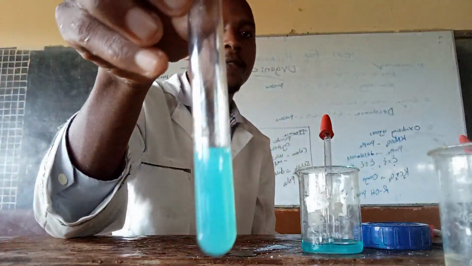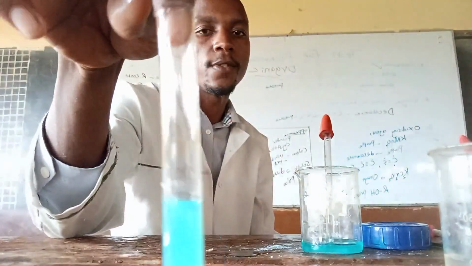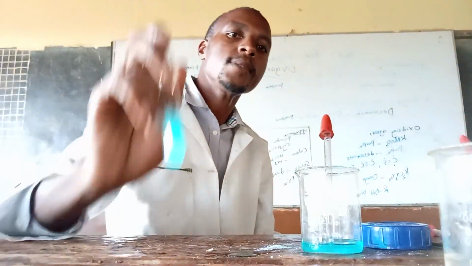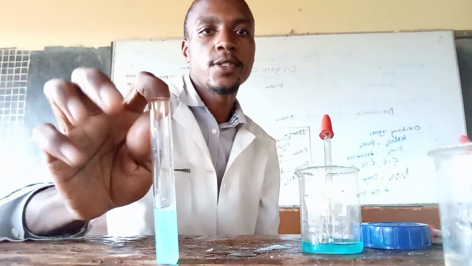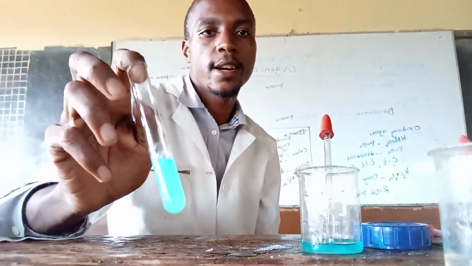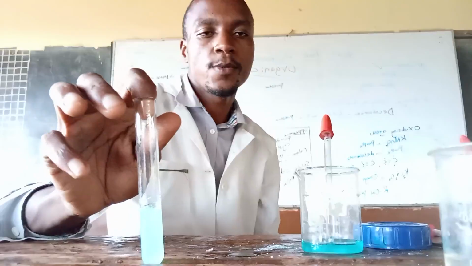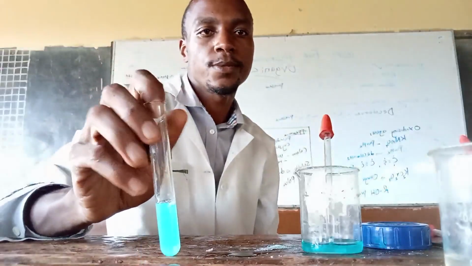Blue precipitate confirms the presence of copper ions. Let's meet in our next lesson as we check the next colored ion, which is iron ions.